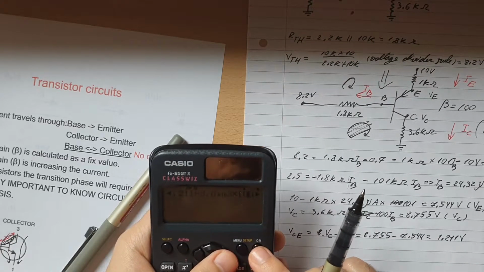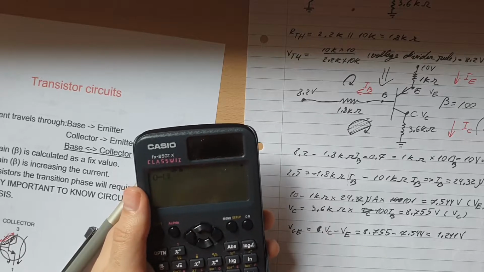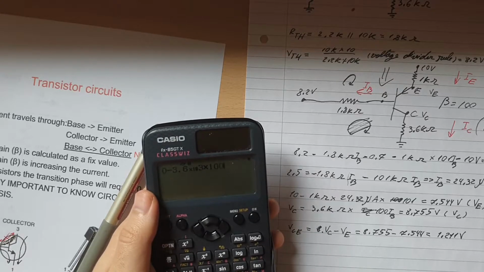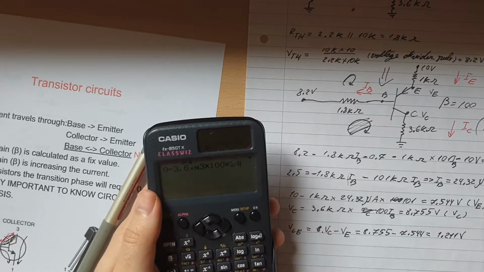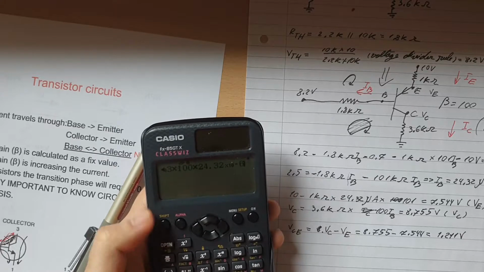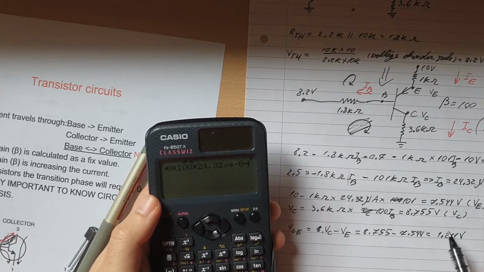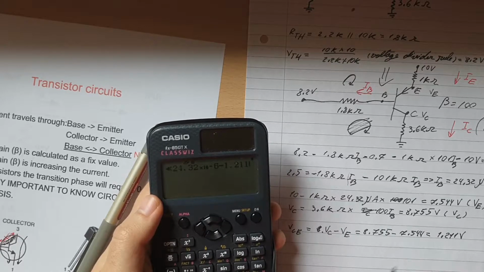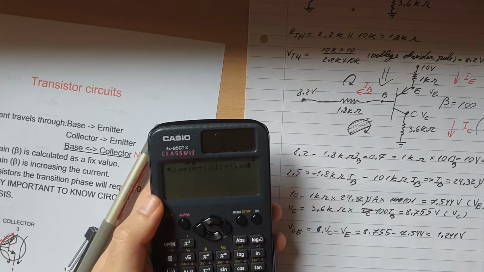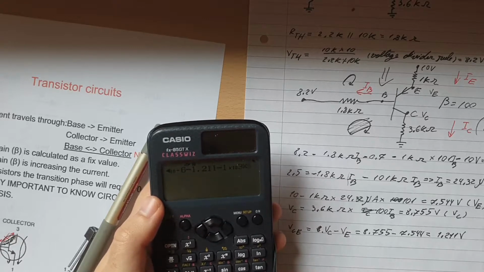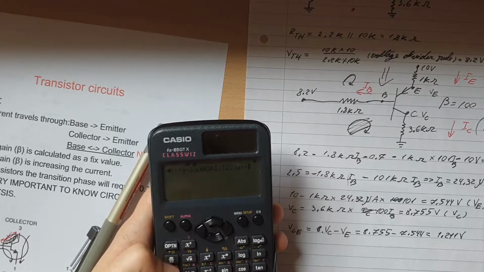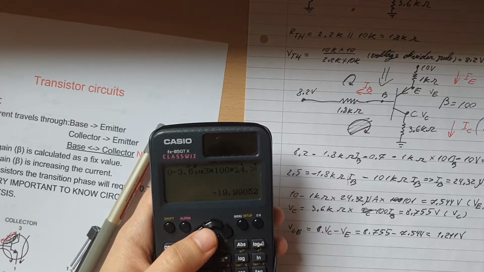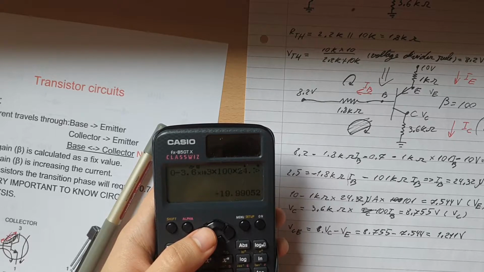Okay, what if I do it the other way around? What if I do 0 minus 3.6 times 10 to the 3 times 100 times 24.32 times 10 to the minus 6 minus 1.211 minus 1k times 24.32 times 10 to the minus 6 minus 10, and that time it's only minus 20, which is even worse.